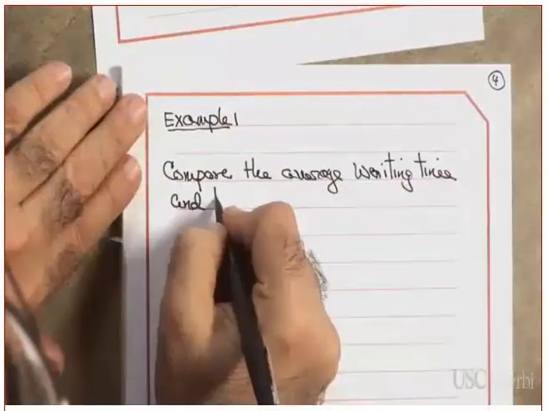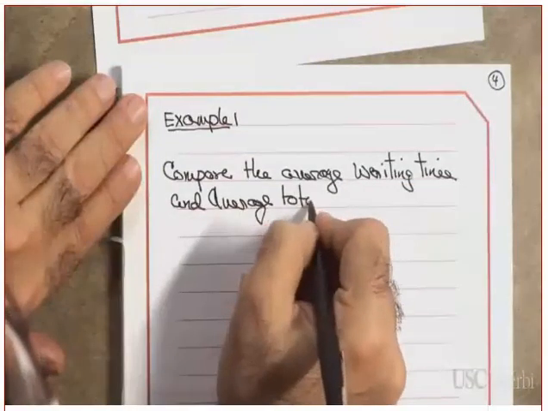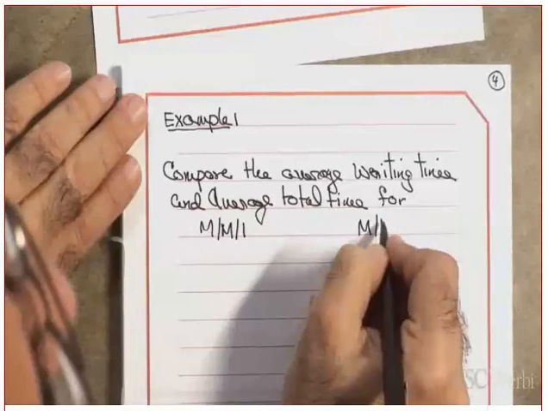For the MD1, what is the equation? E of W, which is the average waiting time, is E of R divided by 1 minus rho. Clear? Okay.